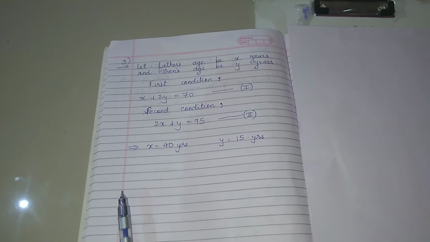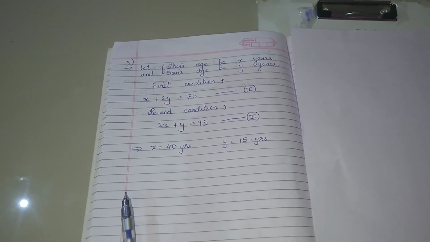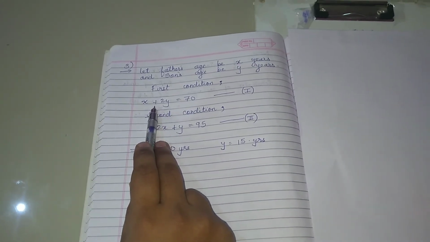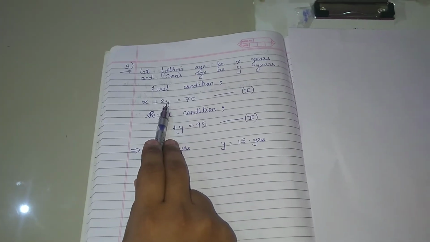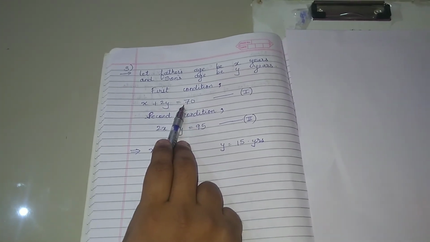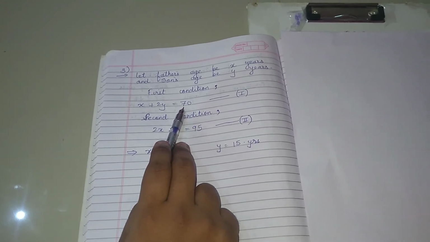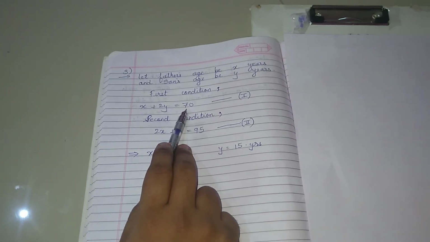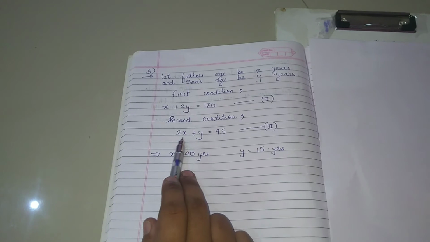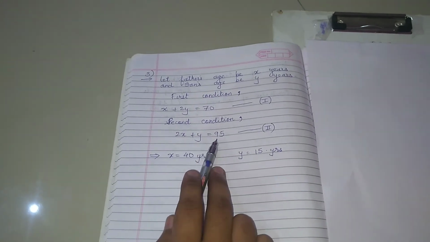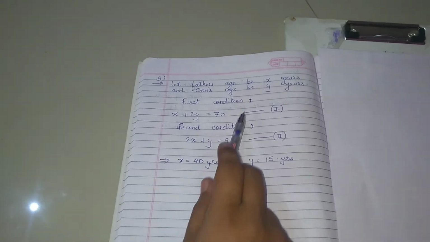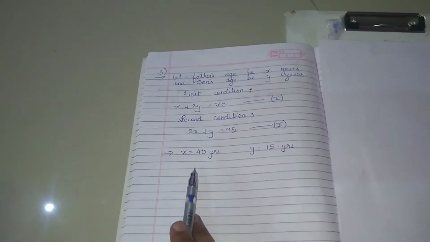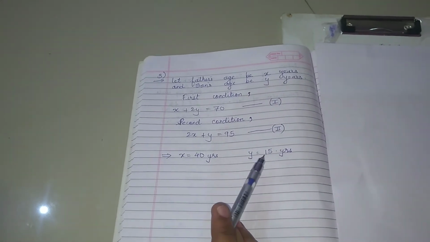The first condition over here is the sum of father's age and twice the age of his son is 70. The sum of father's age, that is x, plus twice the age of his son, means 2y. So x plus 2y is 70. So we have found our first condition. Then what is our next condition? If we double the age of the father and add it to the age of his son, that is 2x plus y, the sum is 95. So now we have found our equation 1, equation 2. That's simple. Solve by any method, elimination, Cramer's rule, any method. And the x and y values will be x is 40 years, y is 15 years.